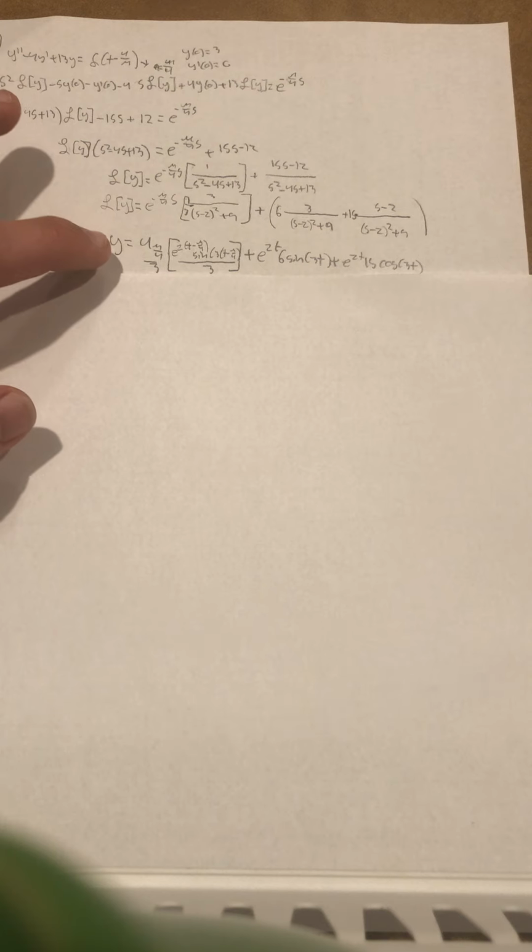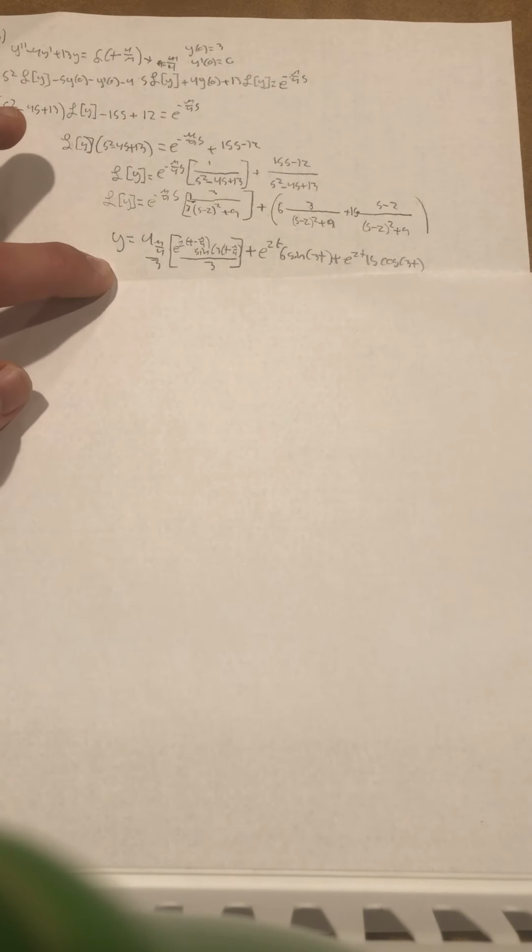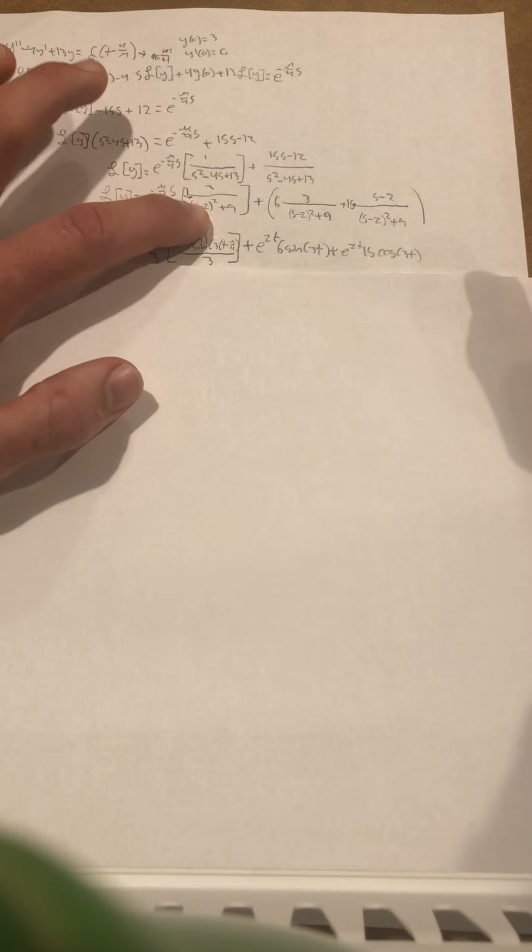So we have our mu sub pi over 4, and I pulled out the 3. Then working our way through here, we know we have to have our e to the 2 in front because that is our value right there.